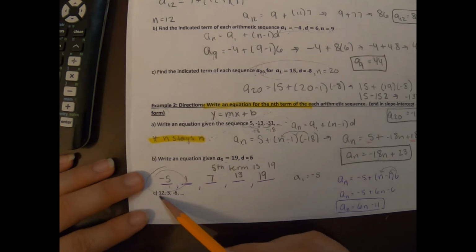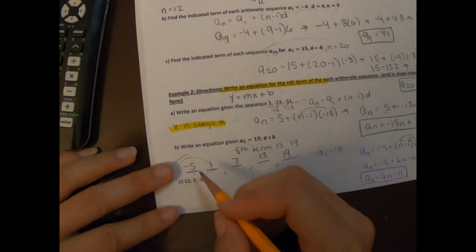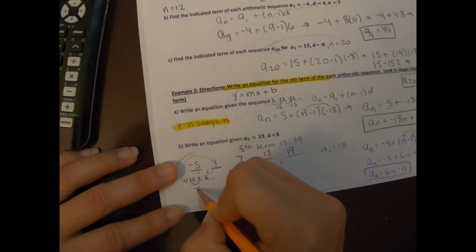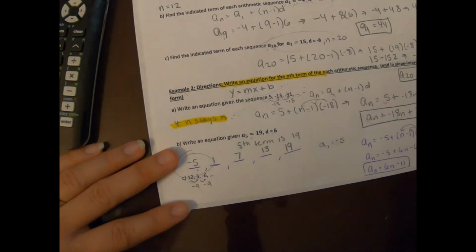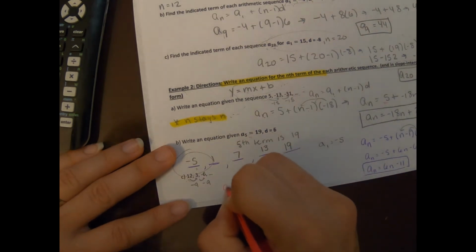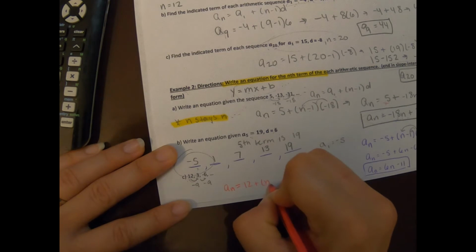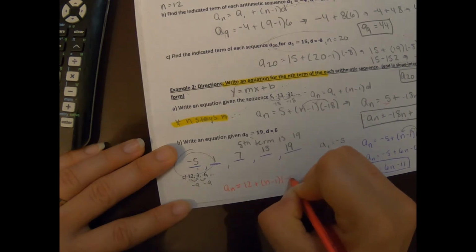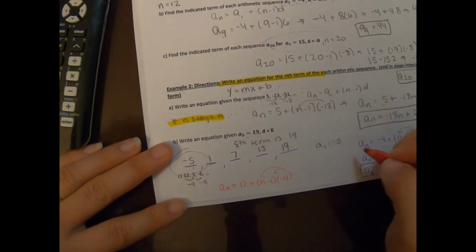Here we have the first term. We can find the common difference. It looks like it's going down 9. So we have d is -9. So go to a red pen here. a sub n is 12 plus n minus 1 times -9. I'm going to distribute backwards.